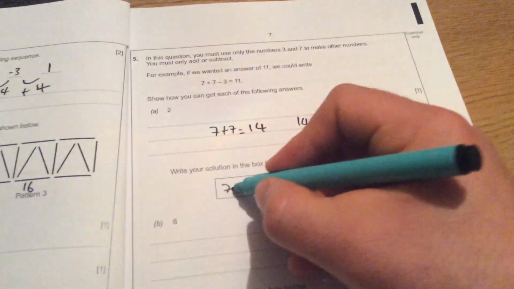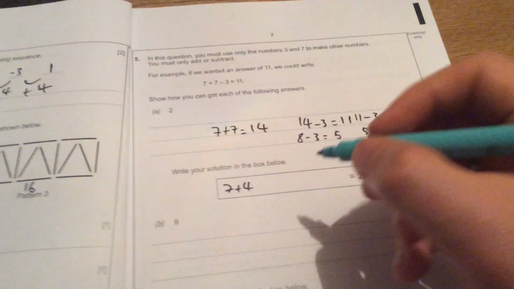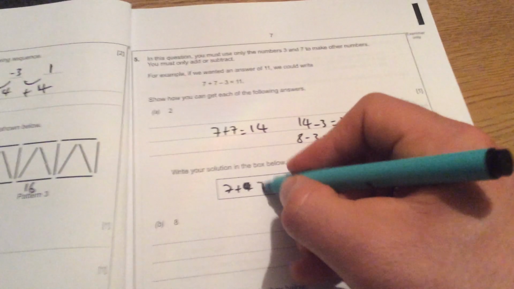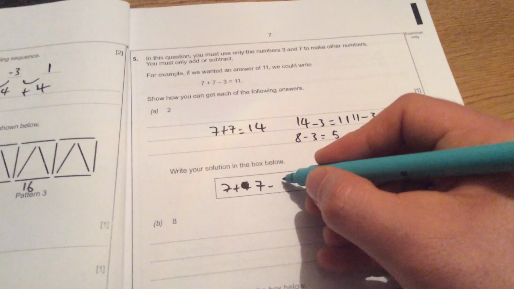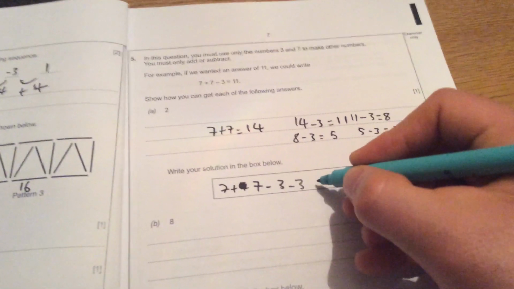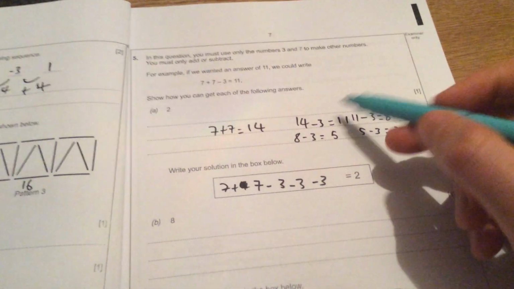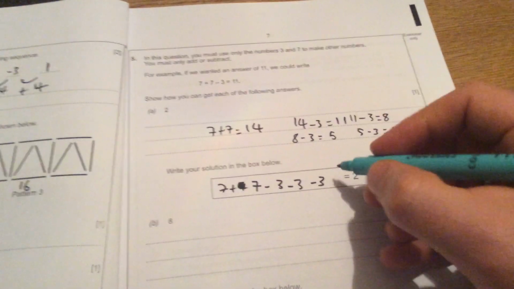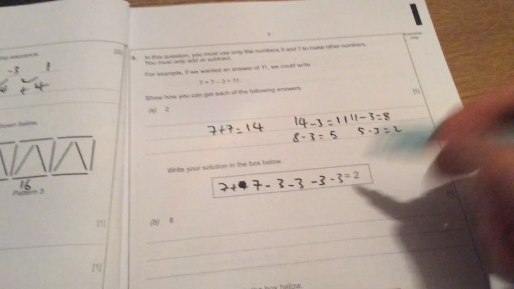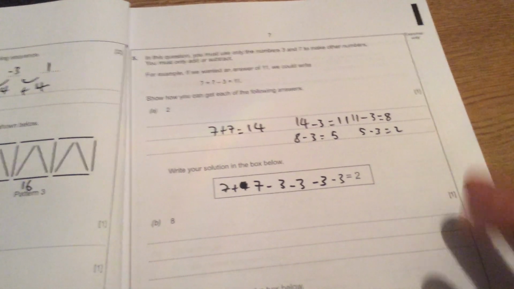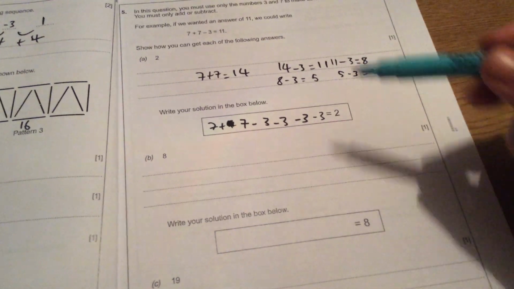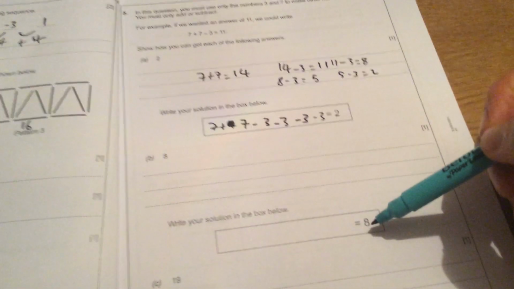So that was 2 7s. Take away 3. Take away 3. Take away 3. 1, 2, 3, 4. Take away 3 again. And I end up with the number 2. Okay, it's quite a straightforward one to start you off. And all this is just trial and error until you get to these numbers.